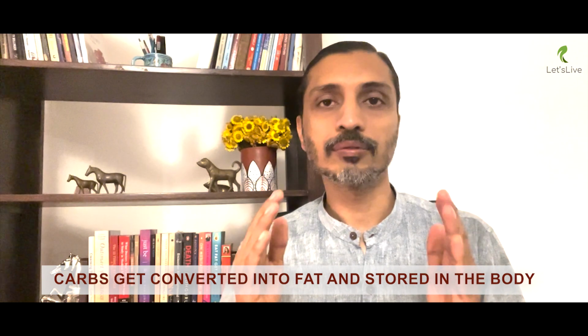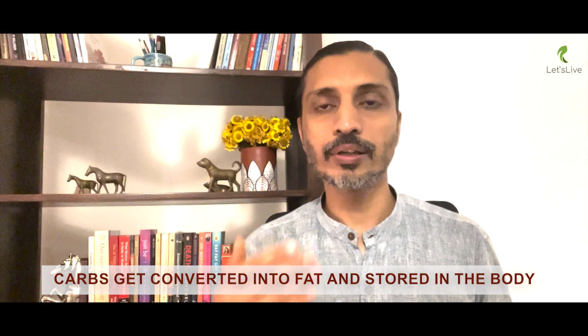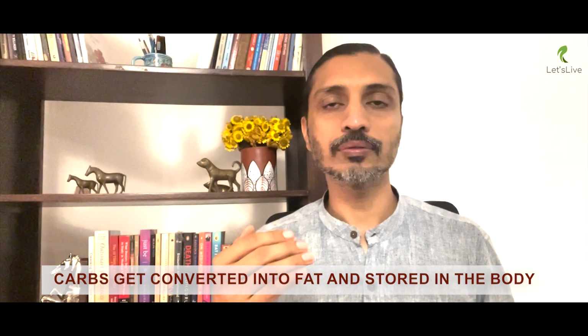Now this glucose that is flowing in the bloodstream, high level of insulin starts converting this glucose into fat and storing it away in the body. Yes, you heard that right. It is the glucose, it is the carbohydrates that we eat, the starch, which gets converted into fat and gets stored in the body. It is not fat that makes you fat, okay? It is the glucose, it is the starch, it is the carbohydrates that make you fat.